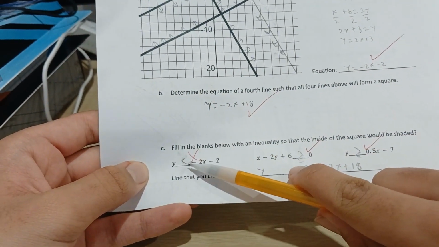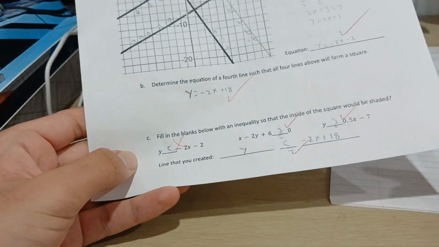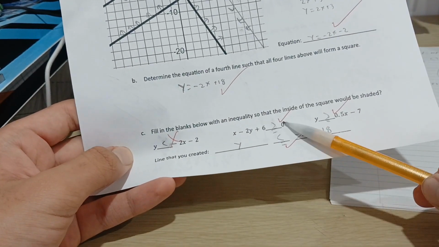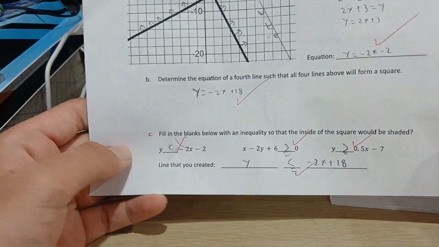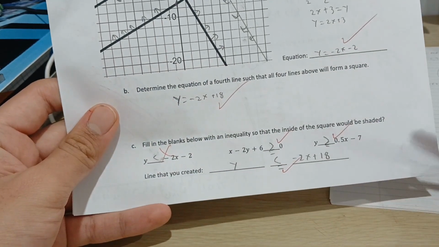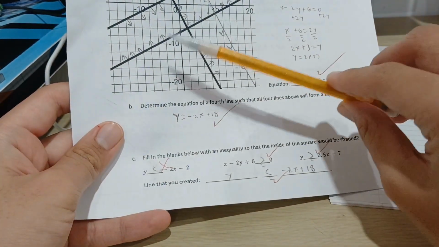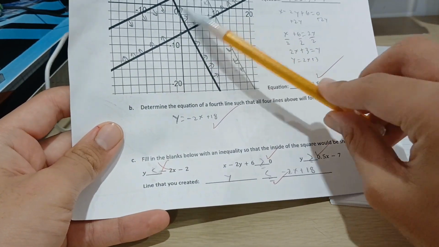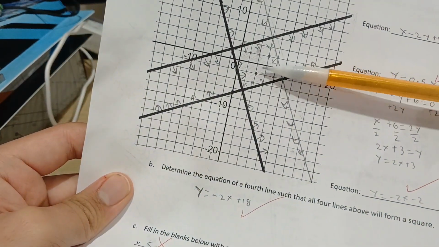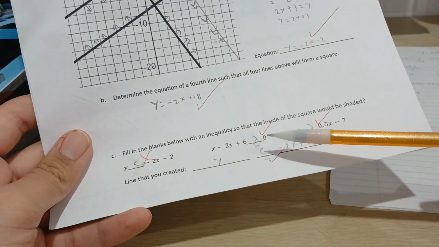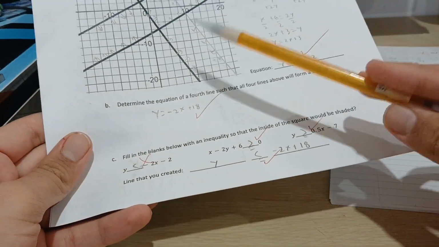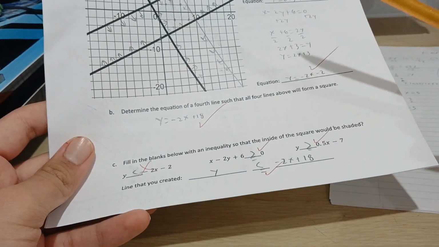This was wrong. It was supposed to be greater. The rest of them are correct. So x minus 2y plus 6 is greater than 0. What you need to figure out with this one is how to shade the square. We need to shade this part. We need to figure out how to shade this square right here. As you can see, I shaded it in. So how do we figure that out? I draw all these arrows right here. This will indicate it when your teacher checks the test.